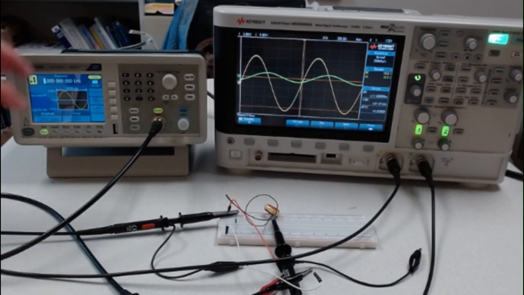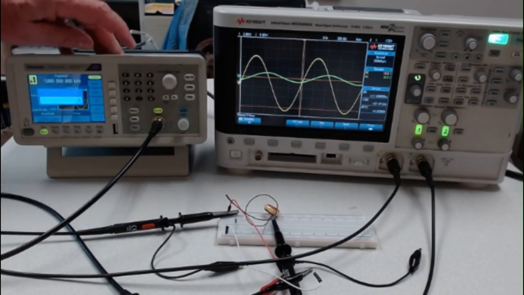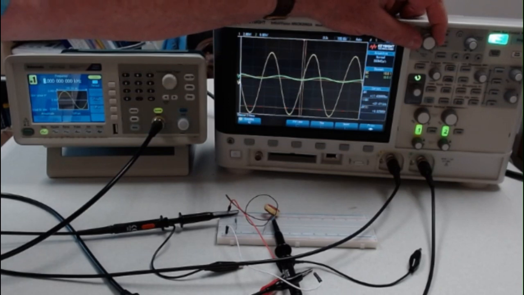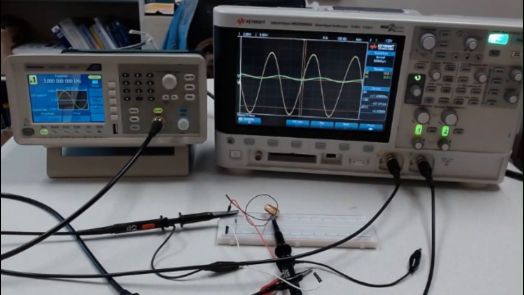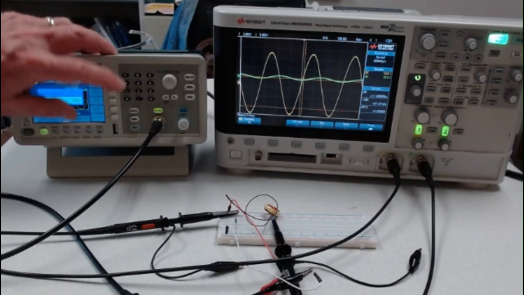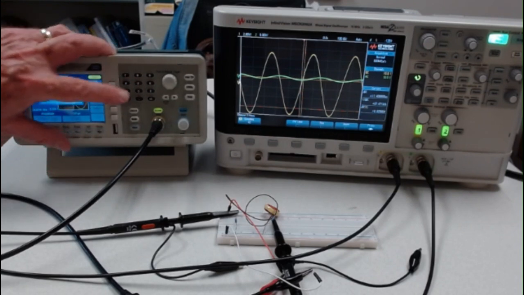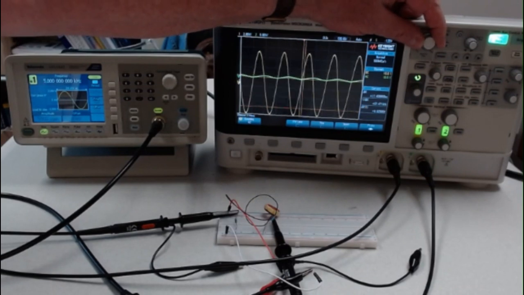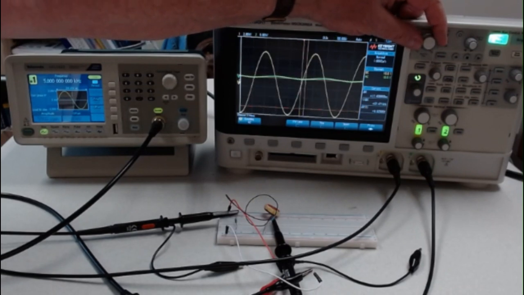Okay, so let's go to 3,000 hertz. I'm just going to hit the kilohertz on this one. Okay, and for this one we are basically at 90 degrees, and we've almost lost all of our amplitude, so our output amplitude is almost to nothing. And again, at 5 kilohertz, we're even less on our output. You can barely see an output at 5 kilohertz.